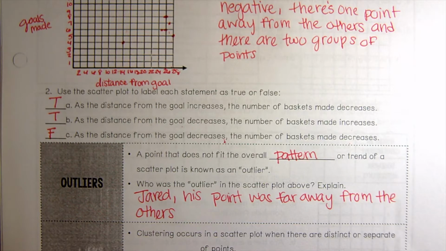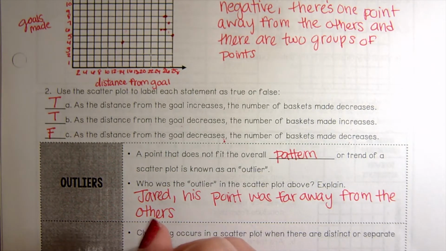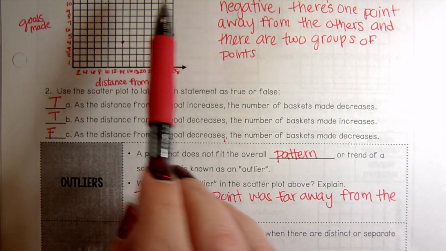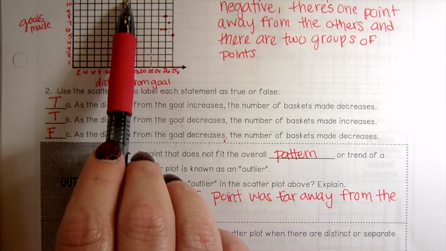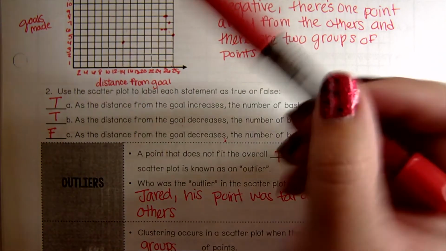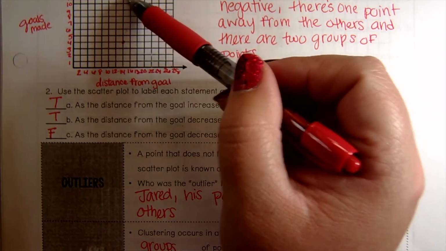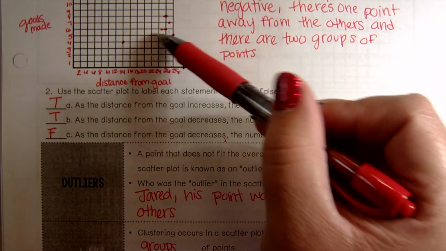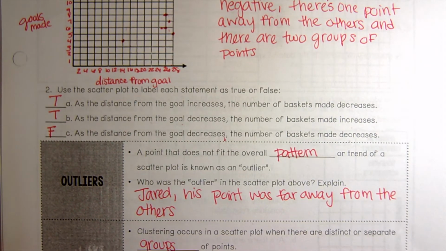Clustering occurs in a scatter plot when there are distinct or separate groups of points. Why do you think the clustering occurred in the scatter plot above? Because they all have different skills. So what were these people doing? How far away from the goal were they? Not that far. Were they close to each other? No. Yeah, so right here, they're all between 14 and 16 feet away from the goal. So this group stood together. And the same thing with this group. This group stood together as well. So there are two separate groups that stood together.